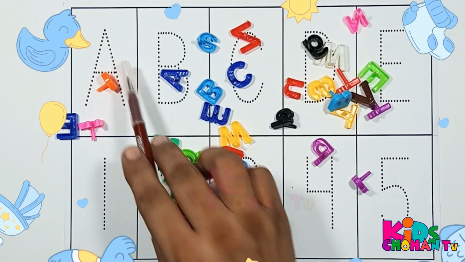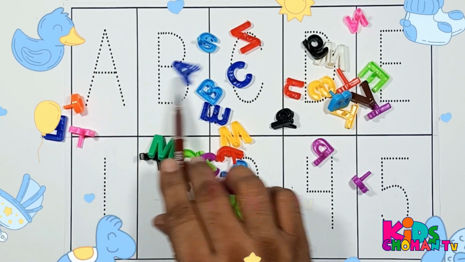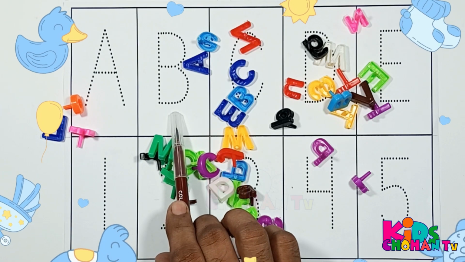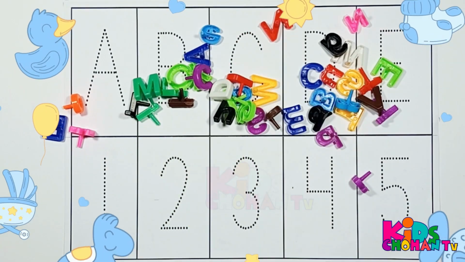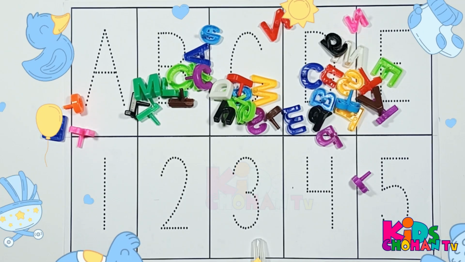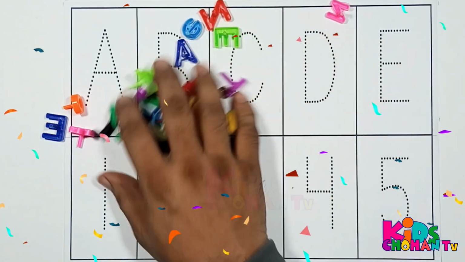In this video we will trace capital letter A for apple, B for ball, C for cat, and numbers 1, 2, 3. Let's start.